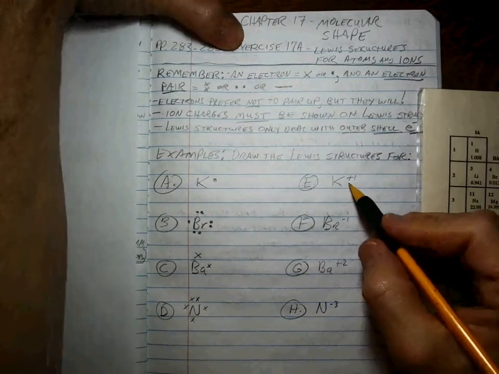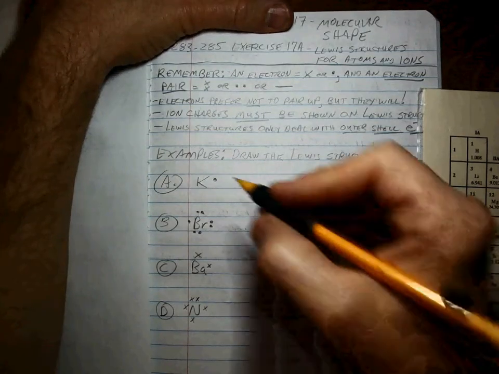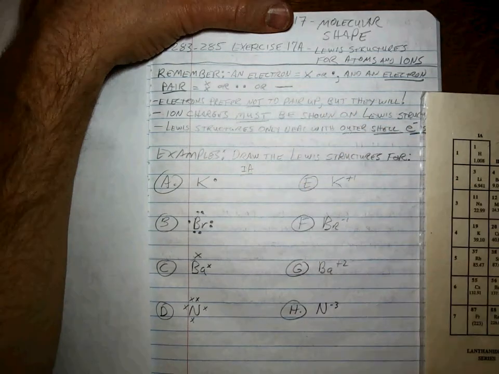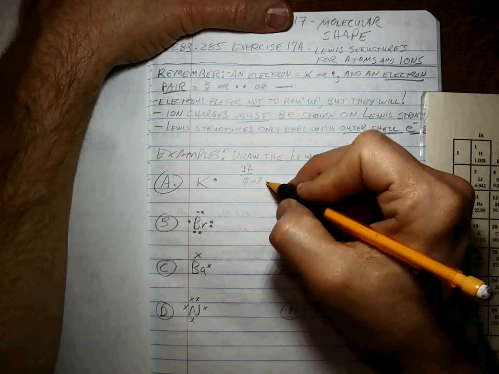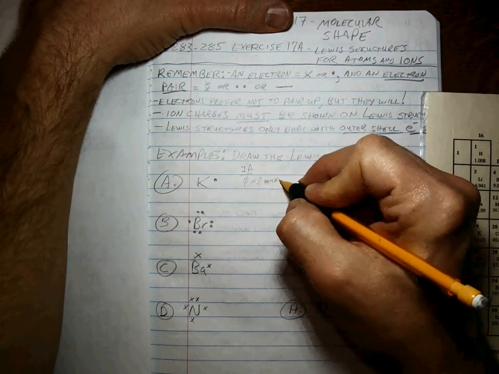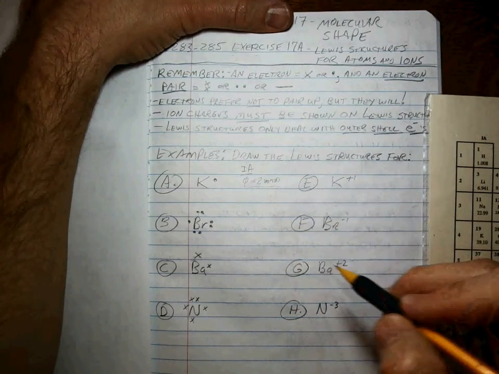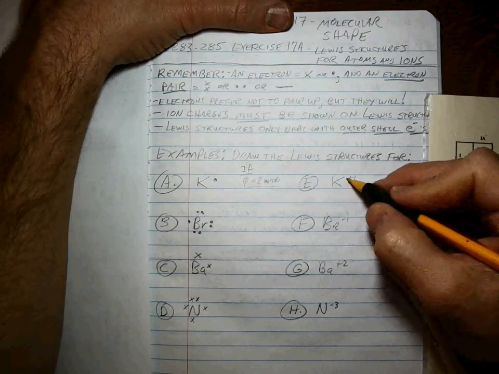Now, how do we do the ions? Remember, since potassium is in group 1A, that means 1 electron in its outer shell, and everybody wants 0 or 8 whenever you are an atom turning into an ion. So it's much easier to lose that 1 electron.